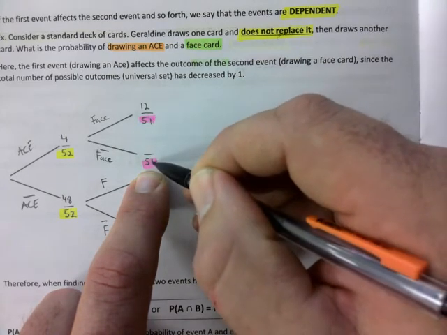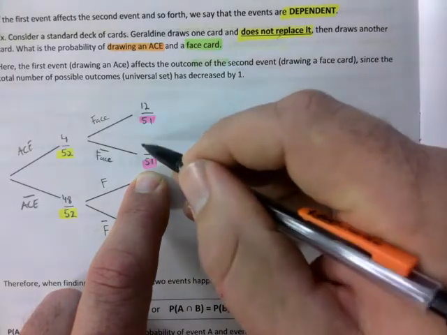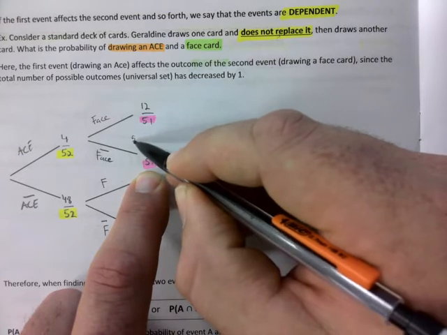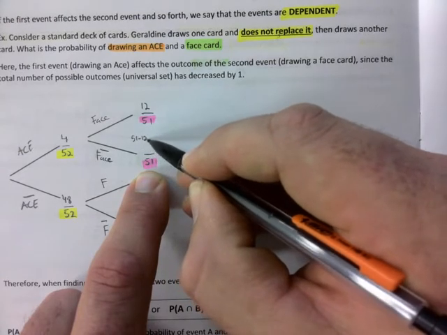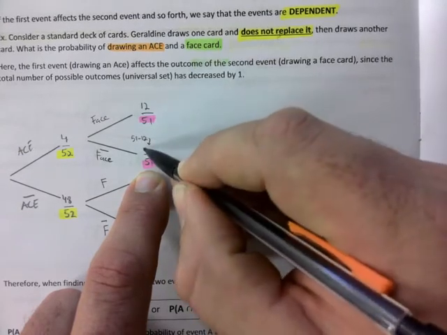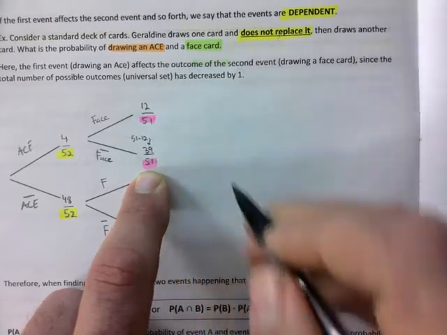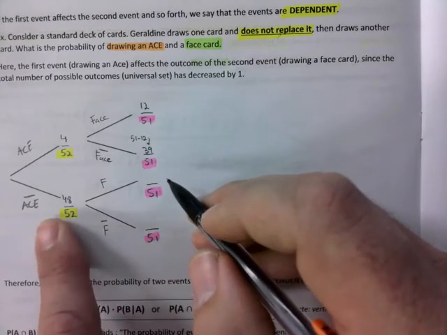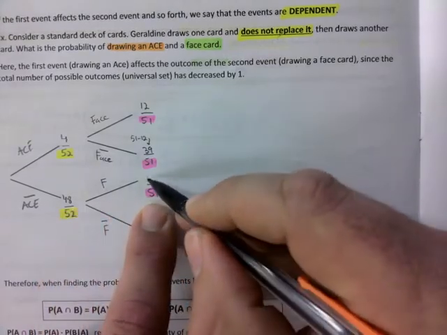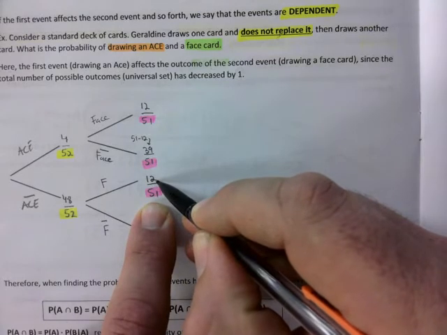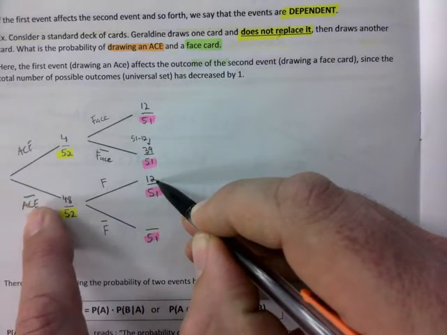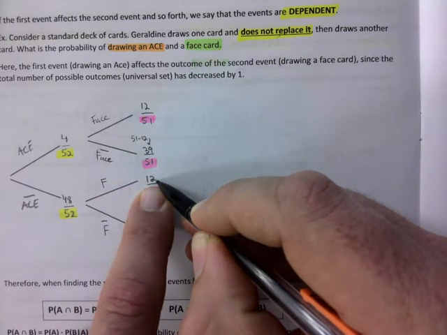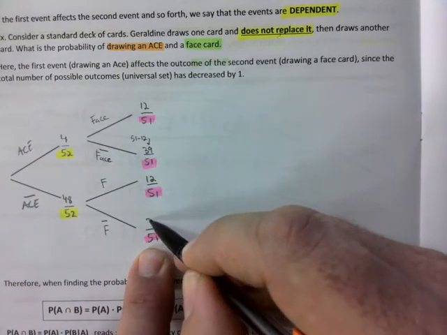You go 51 minus 12, so 39. And then up this branch here, this would be 12 faces, unless they had said that a face card was drawn first. We consider this 12, and then this is 39 as well.